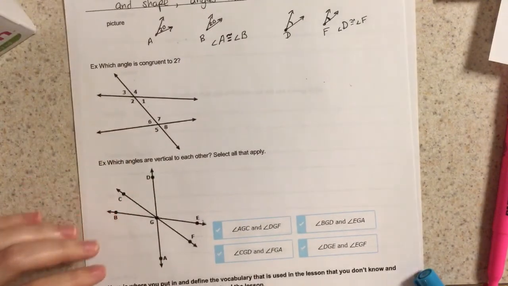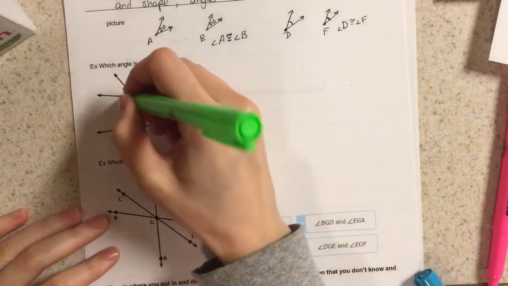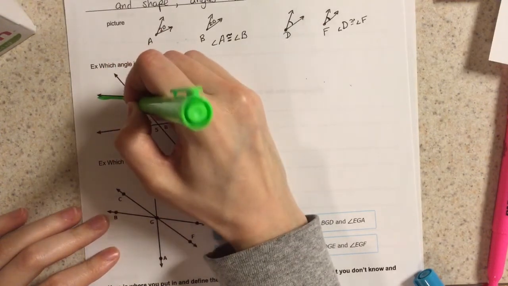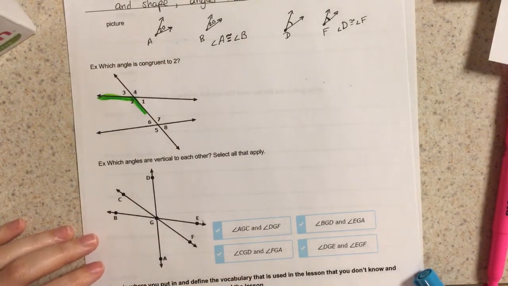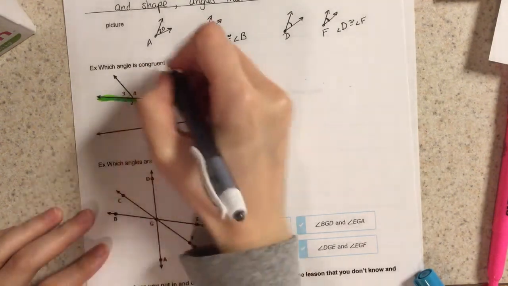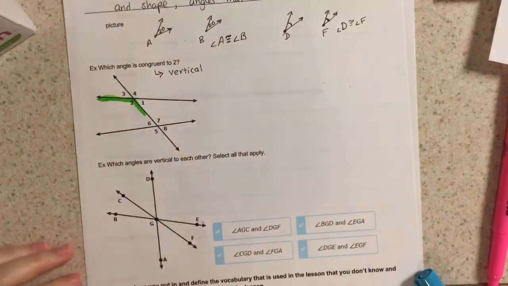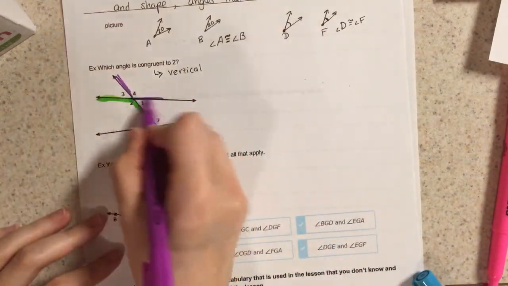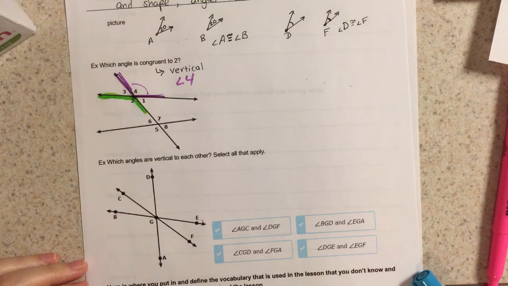So if we're looking at example 2, it's asking which angle is congruent to angle 2. And one thing about vertical angles is that they are congruent. So if we're looking for an angle that's congruent to angle 2, they're essentially asking, what angle is vertical to angle 2? So vertical, we're extending the rays again. There's that one extended, there's that one extended. And so those two, what do those create? They create angle 4. So there's your one where they ask for congruent.